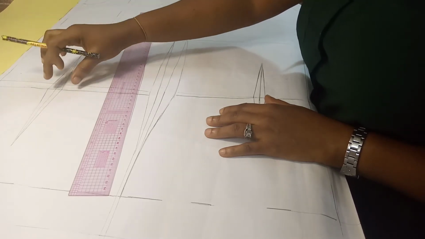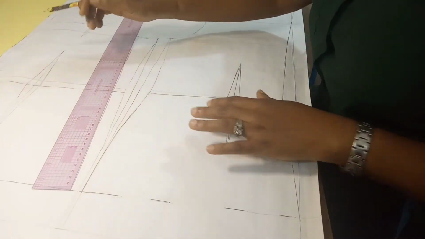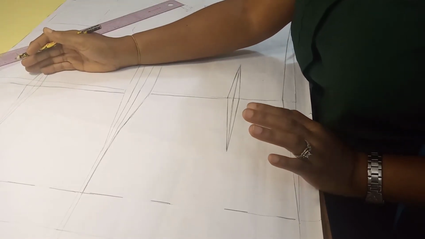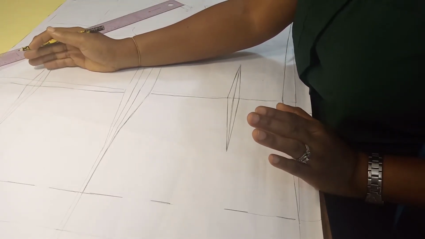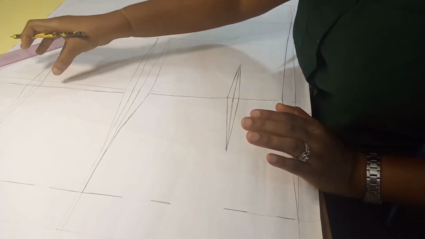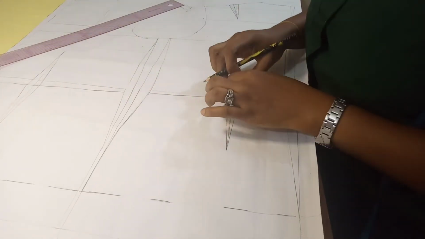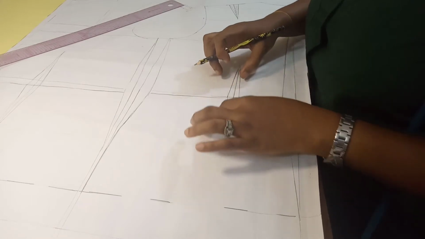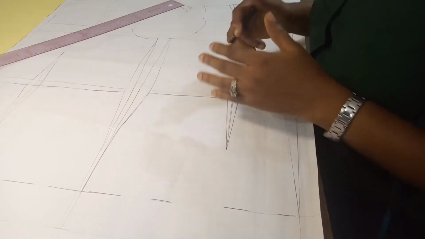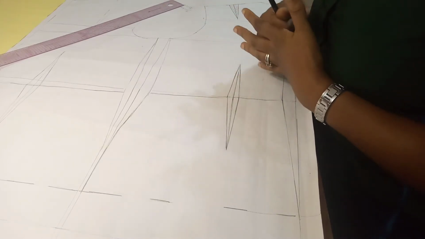Before you mark your darts, you have to divide your waist: half waist plus the amount of 6 to 7 cm, which is the required waist measurement around the waist. Then whatever is left is what you use to construct your dart. But like I said, depending on the design, you can use less than that.